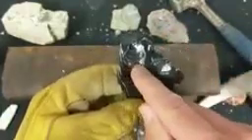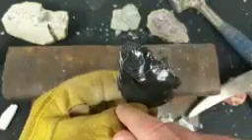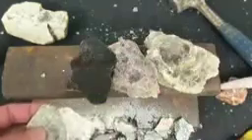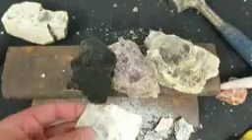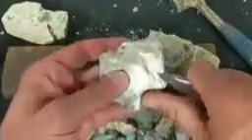This smaller sample here of the volcanic rock obsidian has very distinct conchoidal fracture, and we can see the rings or ripples in these freshly broken surfaces. On to cleavage. Cleavage occurs when minerals split along smooth, flat planes.